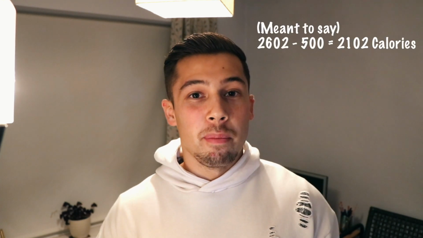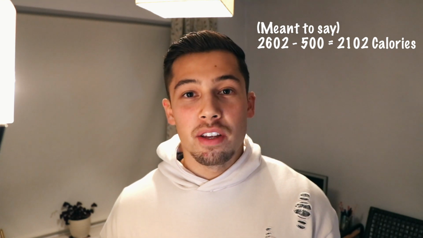So we're now moving on to step 4 of the process. So this is basically determining what your goal is. If you're wanting to lose weight, you want to subtract 500 calories from that calorie intake that you've got for your maintenance. For instance, my calorie intake is 2,602 calories, so I want to subtract 500 from that, so that will leave 2,106 calories. If I want to maintain, I obviously keep it at the same amount of calories.